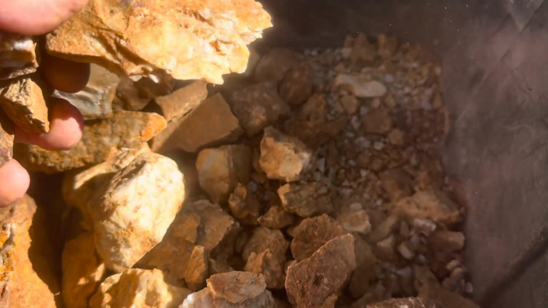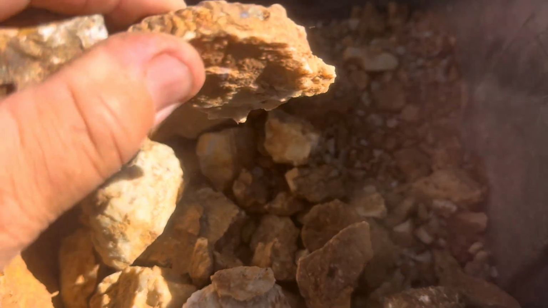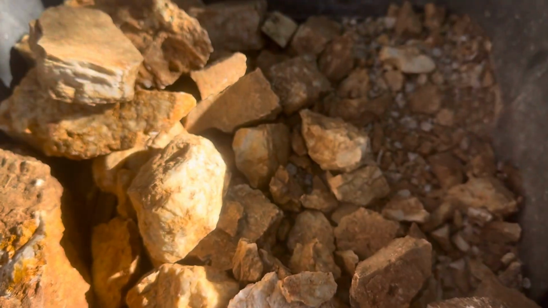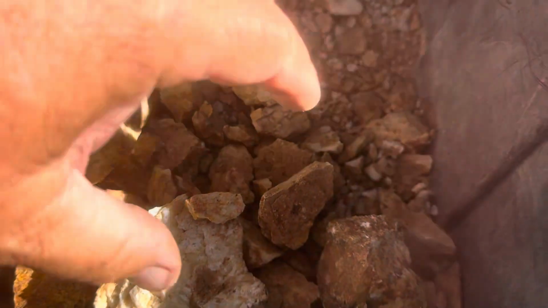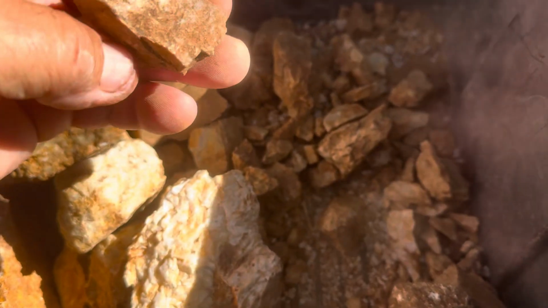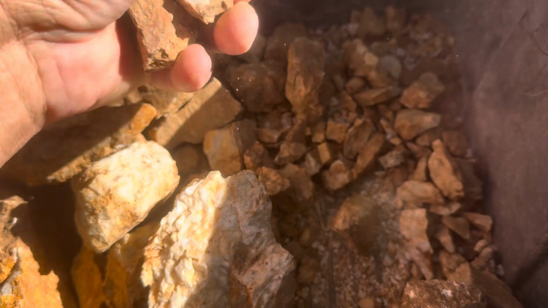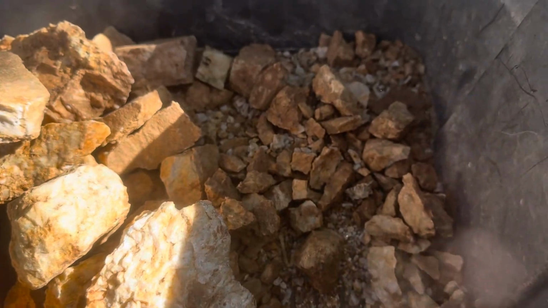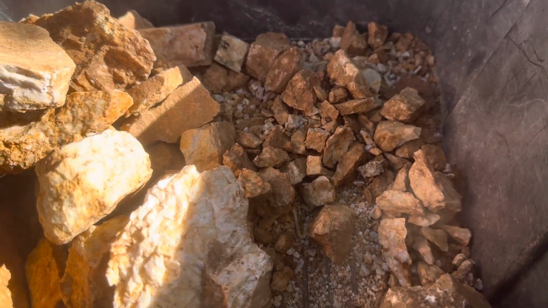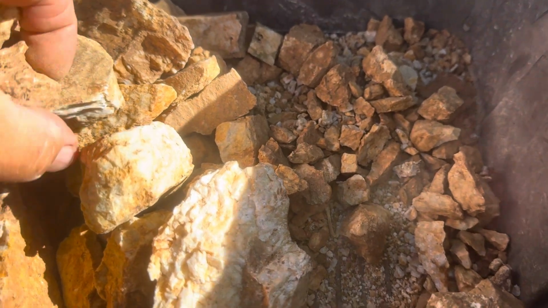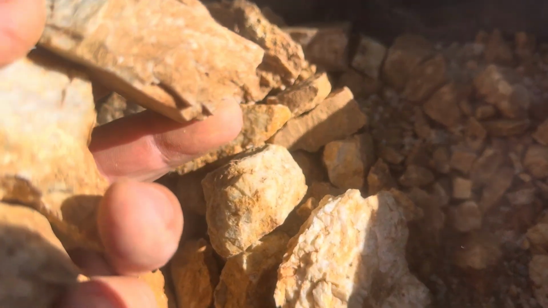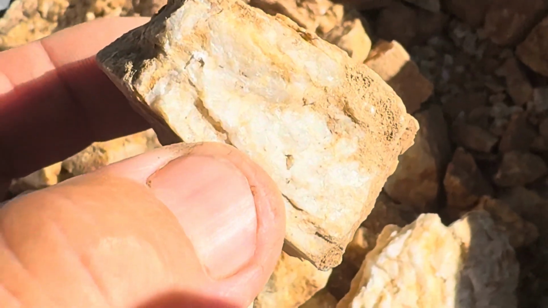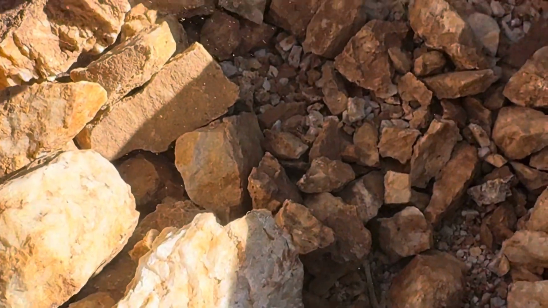Before you start mining, you need to do the test to find out if gold fluids were flowing in that area. If it is gold fluids, that means it's gold, and you just need to find the richest part, because all places are different. Some places contain more gold, some have less, and we just need to figure out where the gold is.